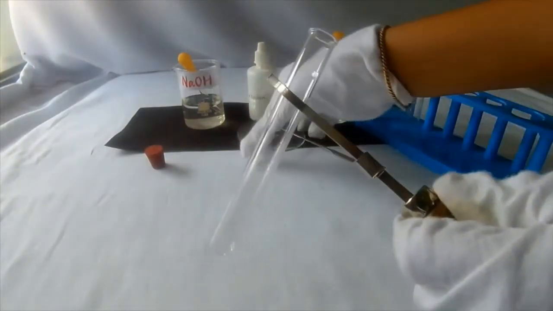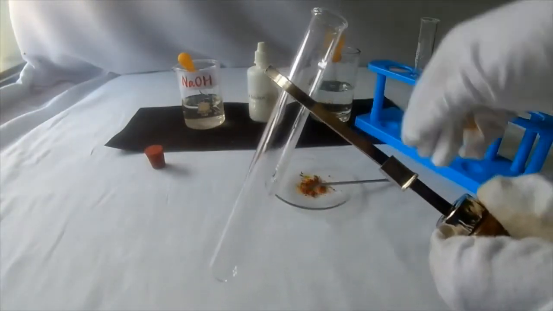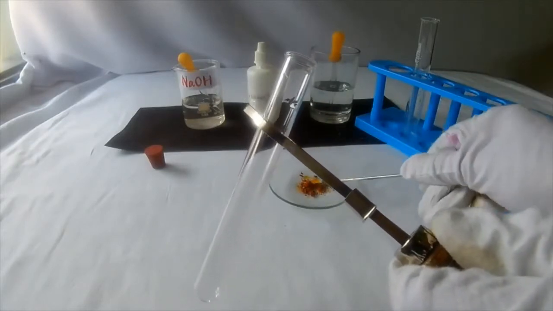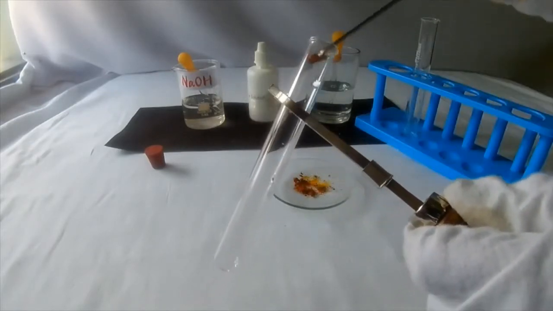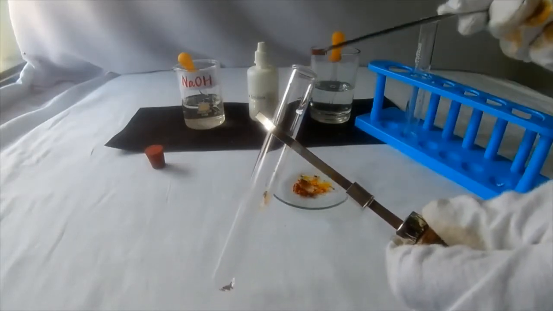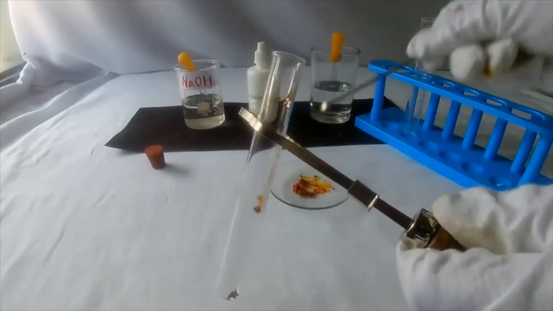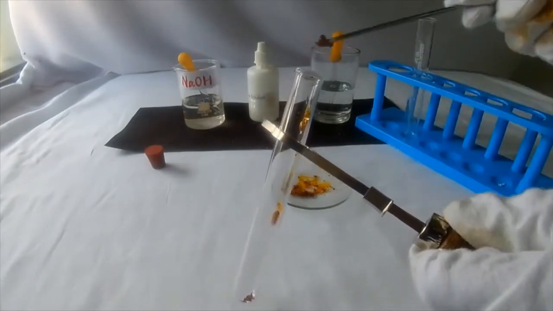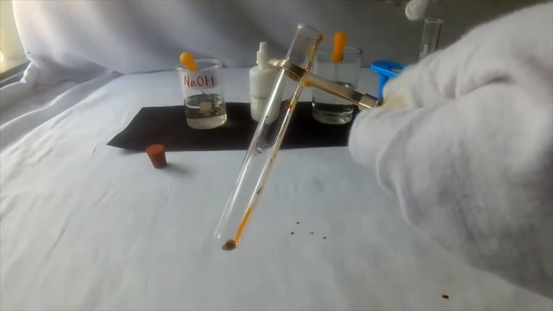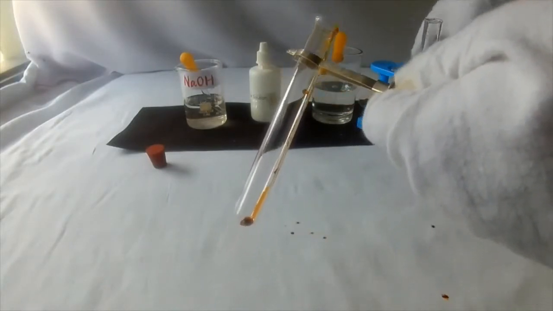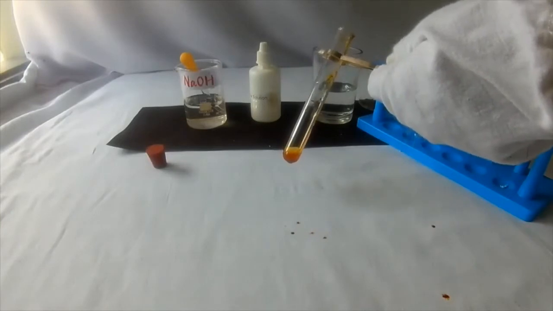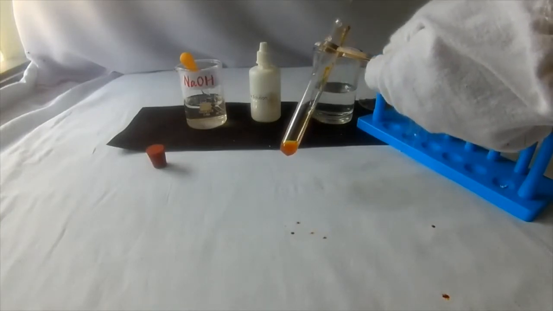Take 1 test tube and add ferric chloride salt into the test tube. Now add few drops of water into the test tube.